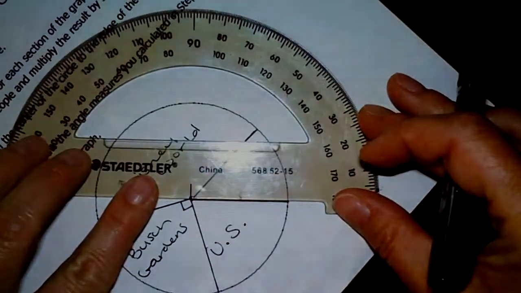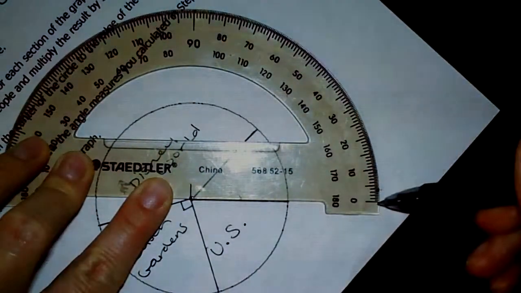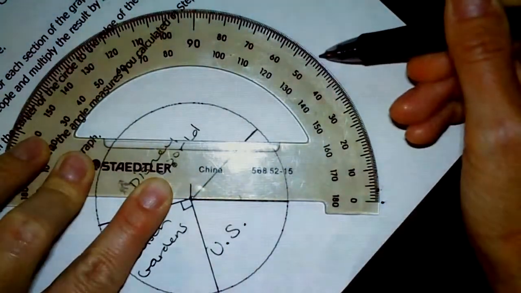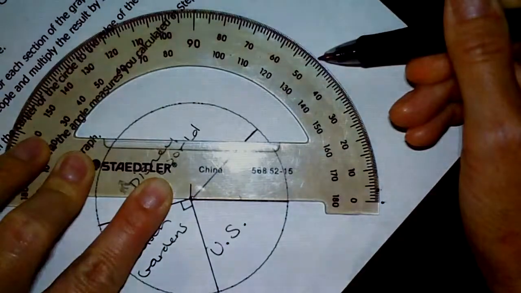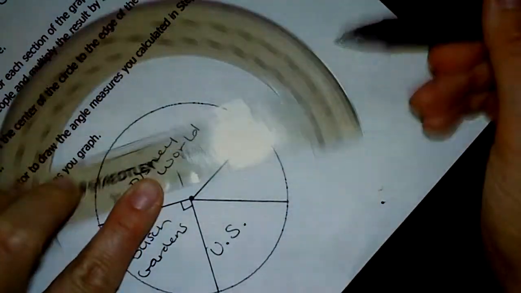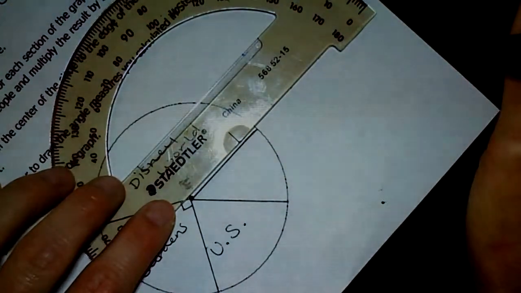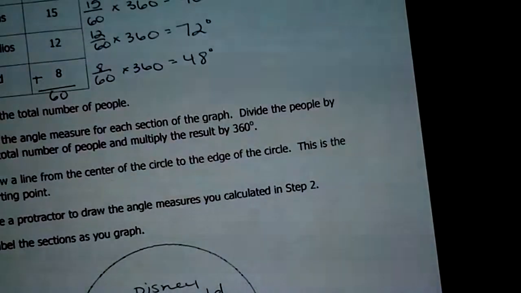And as you count over, here's my starting point, 0, 48 degrees, here's 45, 46, 48 degrees is about this right here, right? Which is where it does match up. So we know that we've done it right. So I'm going to write Marineland in here. You should too.